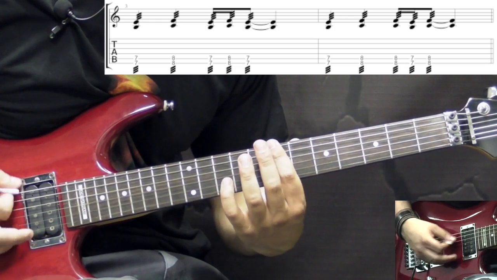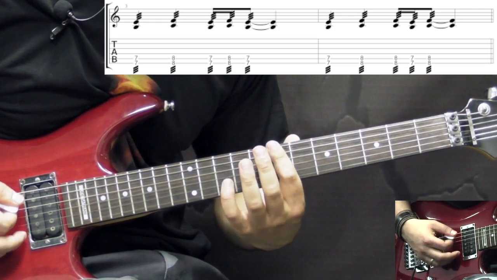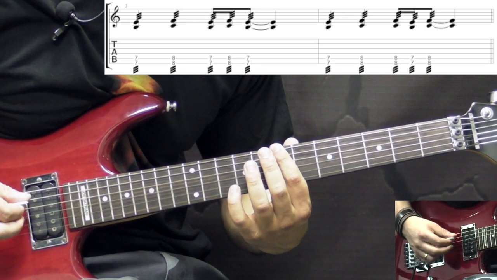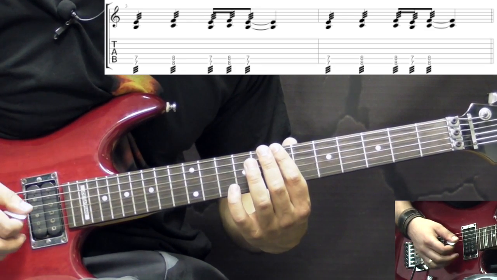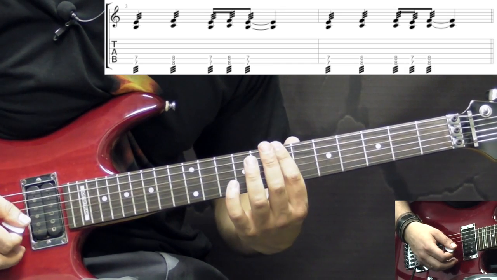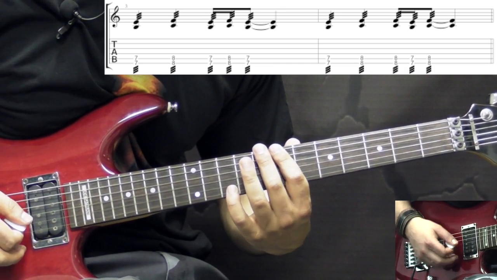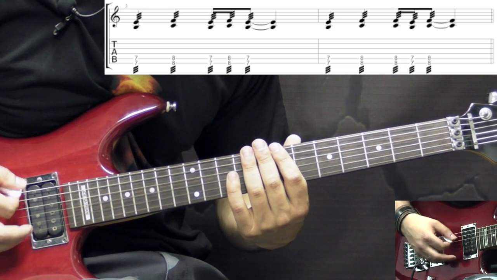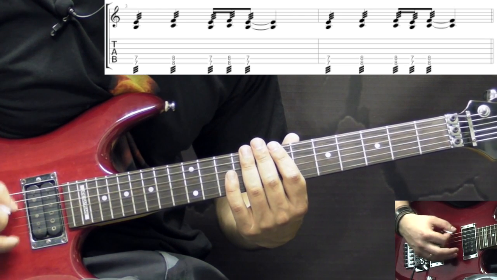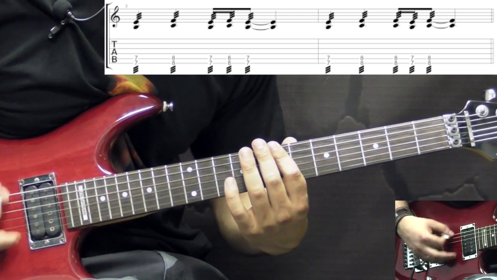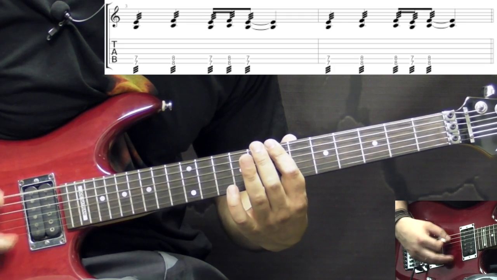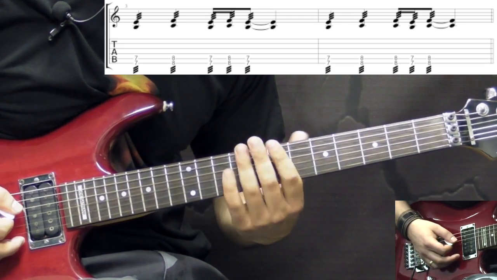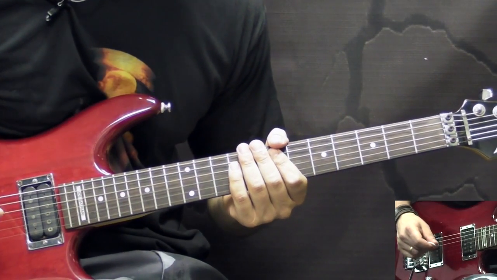Okay, so again, they're playing in fourths, but the lower string is more pronounced. And you can play these double stops together if you are capable of playing 16th notes on 2 strings.